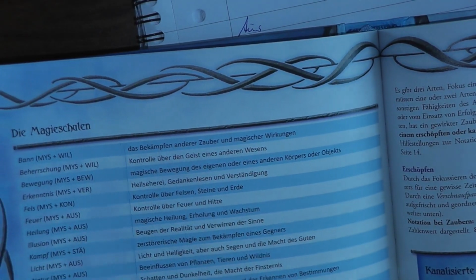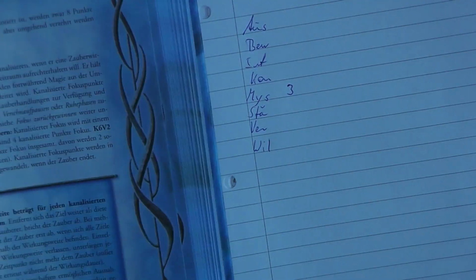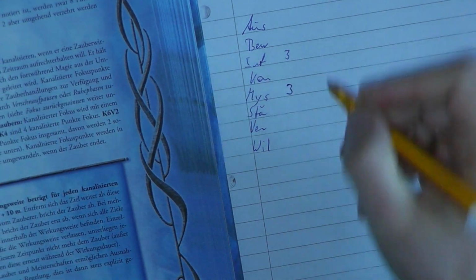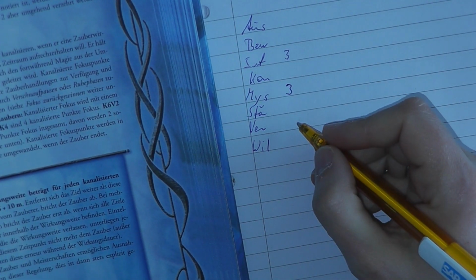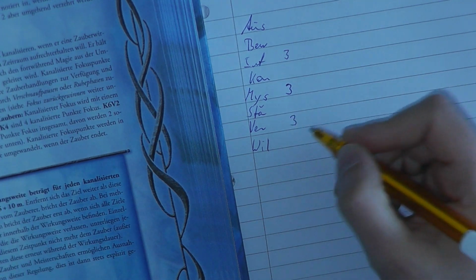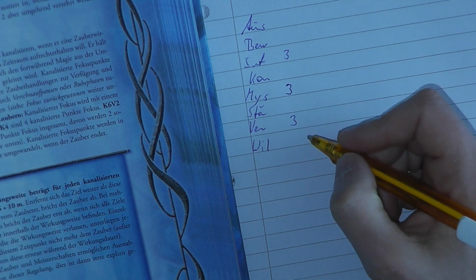Then we know that water is plus intelligence, or intuition rather. So you put in a 3 here, and we know that we want wind, which is a 3 in intelligence. So these ones are already done.